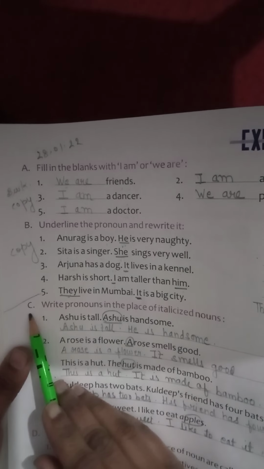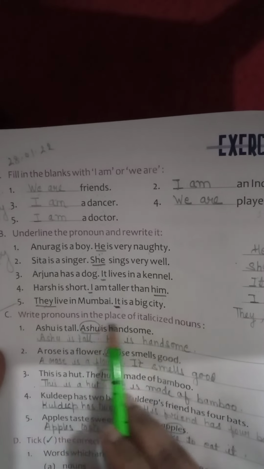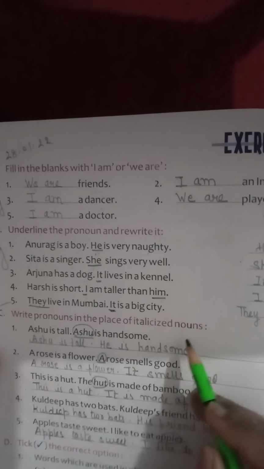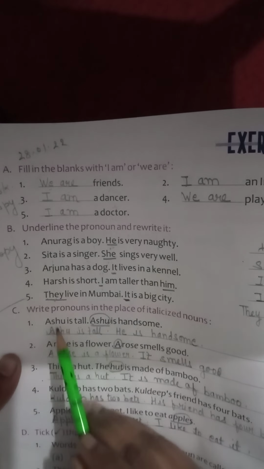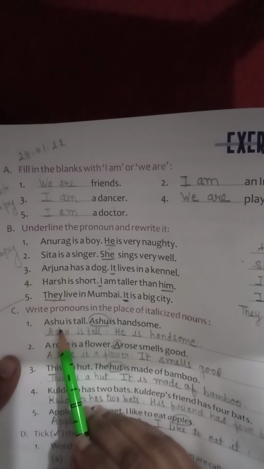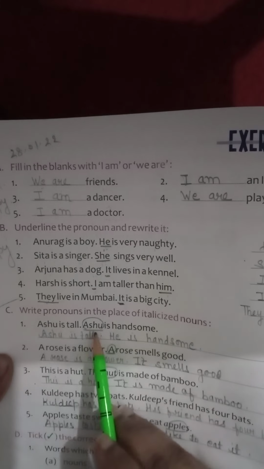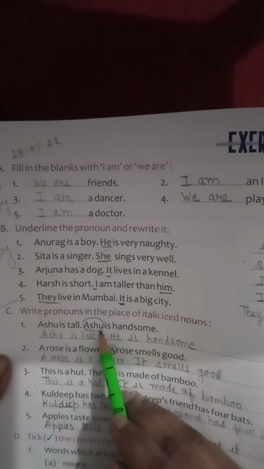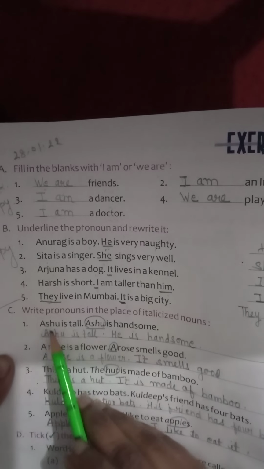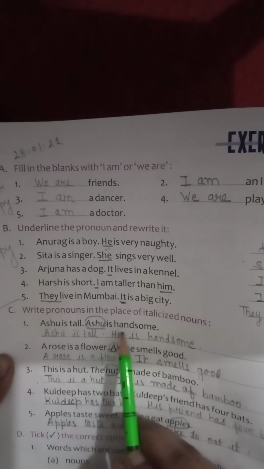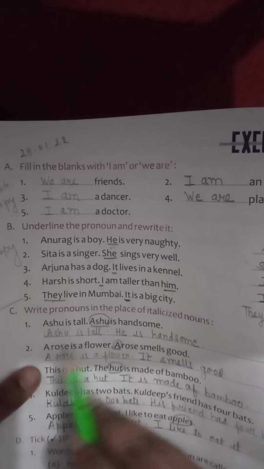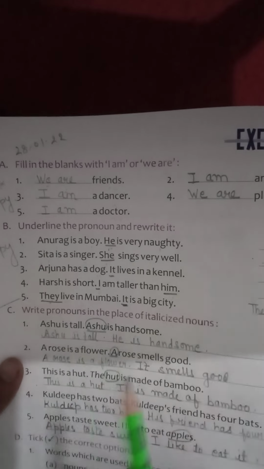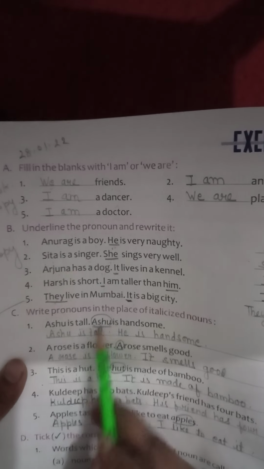Now let's start. Come on, page number 56. Question number C. Write pronouns in the place of italicized nouns. Number 1: Ashu is tall. Ashu is a noun in this sentence. Then we use Ashu again: Ashu is handsome. Ashu is a noun. It is a name. But we have to use a pronoun instead of Ashu.